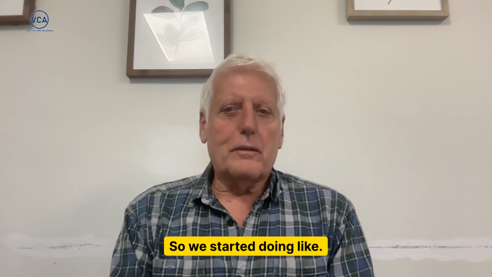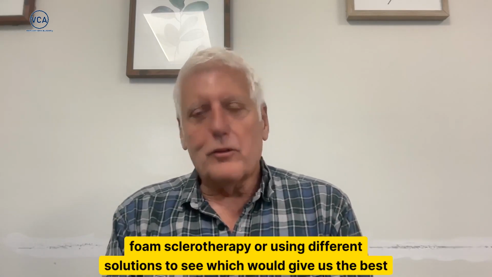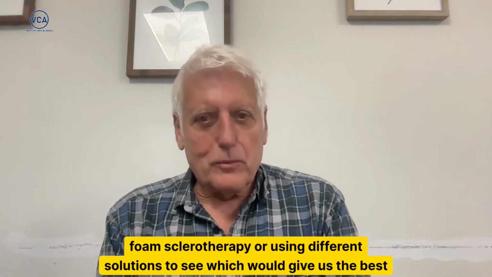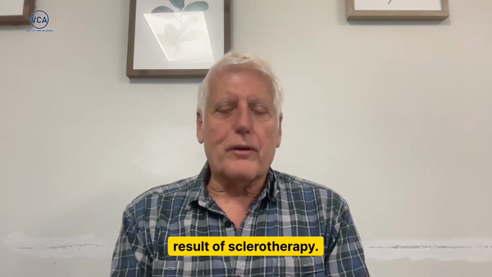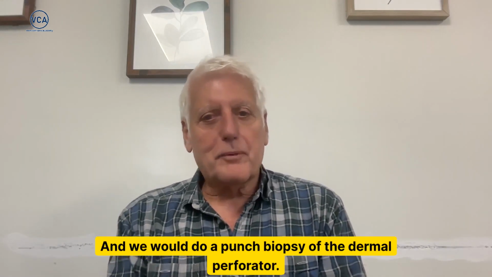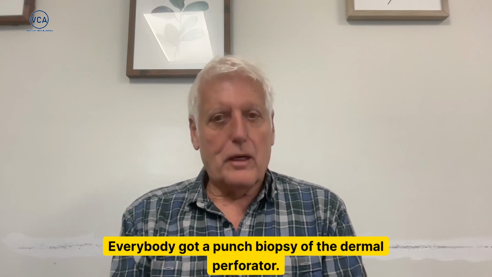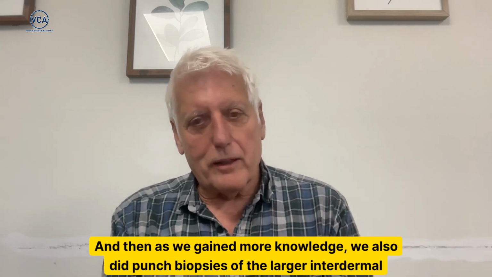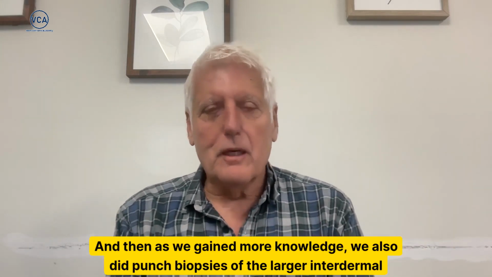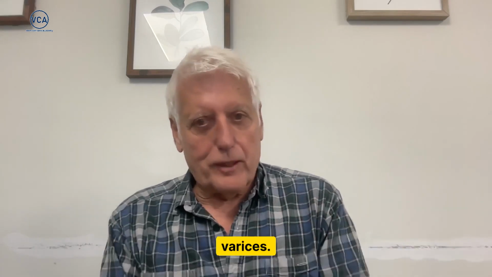So we started doing foam sclerotherapy or using different solutions to see which would give us the best result of sclerotherapy. And we would do a punch biopsy of the dermal perforator. Everybody got a punch biopsy of the dermal perforator. And then as we gained more knowledge, we also did punch biopsies of the larger intradermal varices.